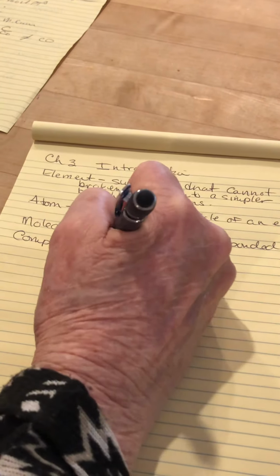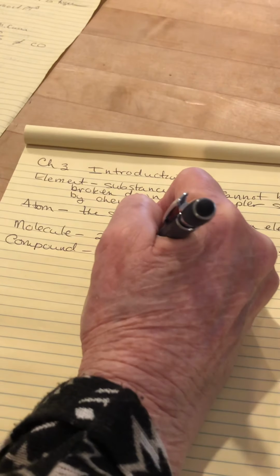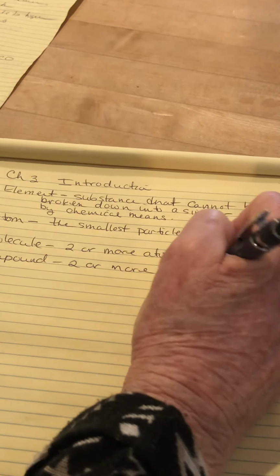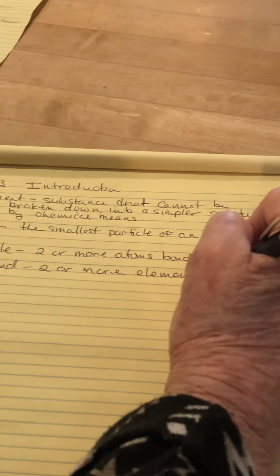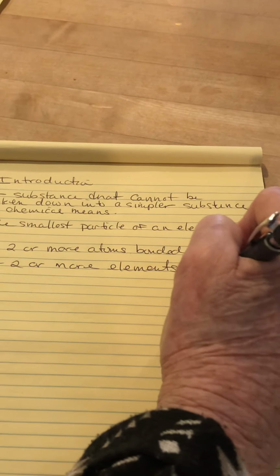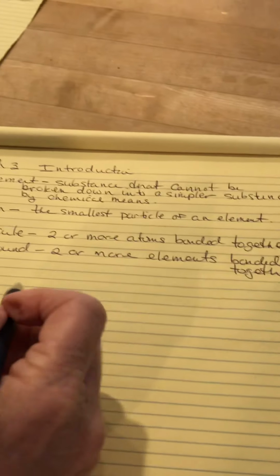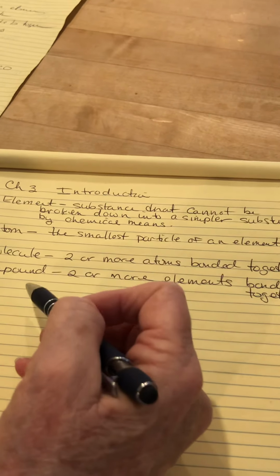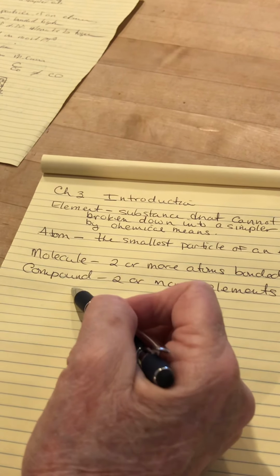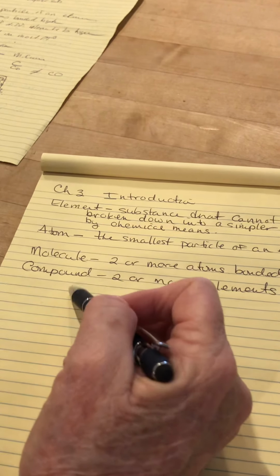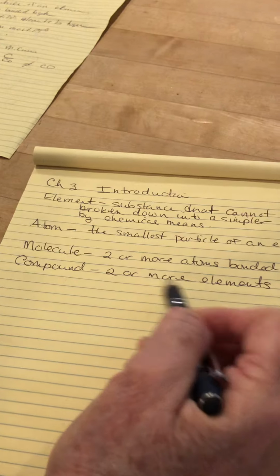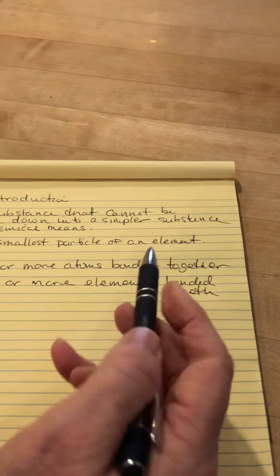And then from there we have compound. A compound is two or more elements bonded together. So a compound is a little bit more specific than a molecule. All compounds are molecules. Not all molecules are compounds, since this implies you have to have two different elements.